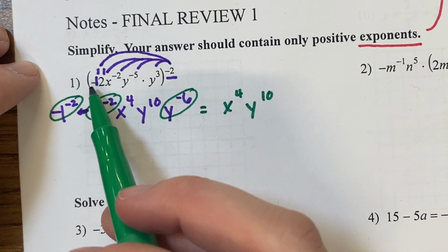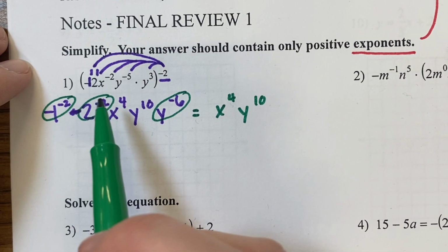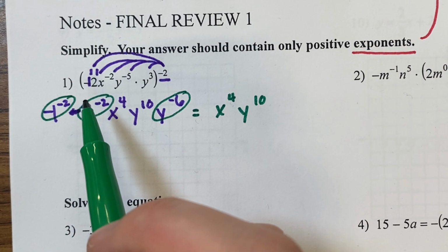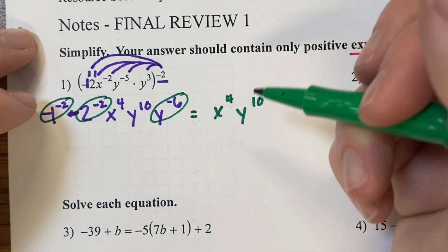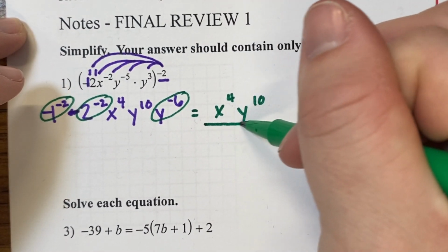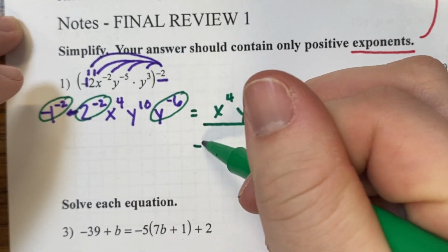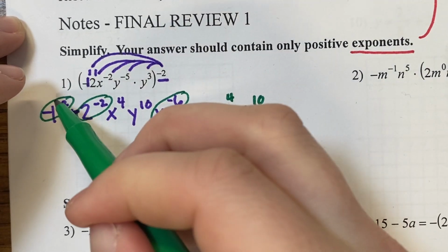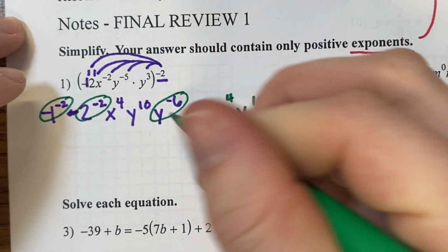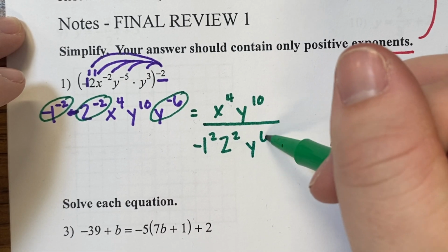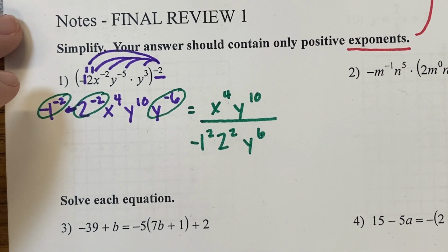I'm just thinking through this little negative sign. It's still giving me an issue. So that would be -1 to the first power. Okay, so we're good. And then since it grabbed all its bases and moved to the bottom, it's now -1 squared to the positive 2 times 2 to the positive 2 and y to the positive 6.